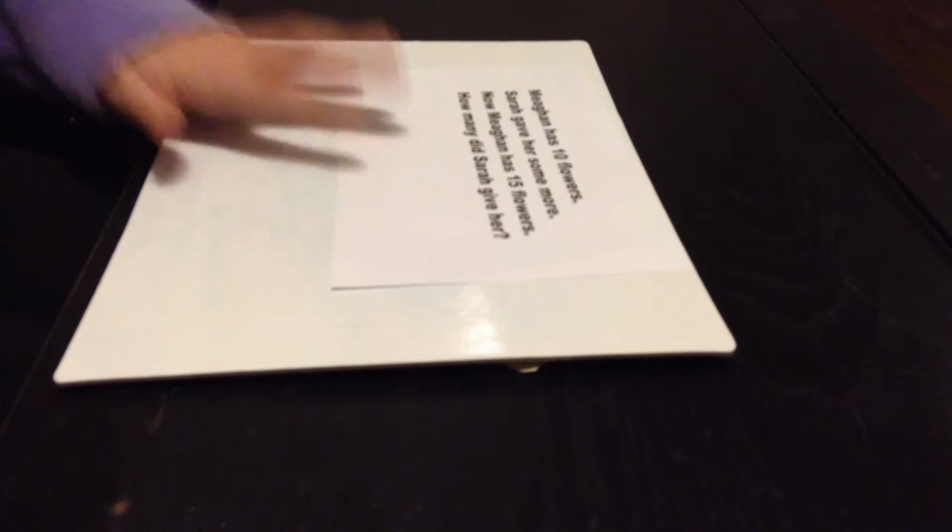So we're going to look at a couple of problems. The first one we're going to look at is Megan has 10 flowers. Sarah gave her some more. Now Megan has 15 flowers. How many did Sarah give her?